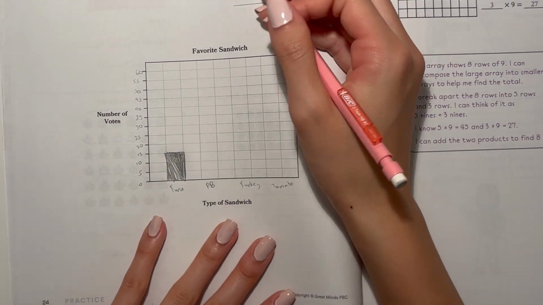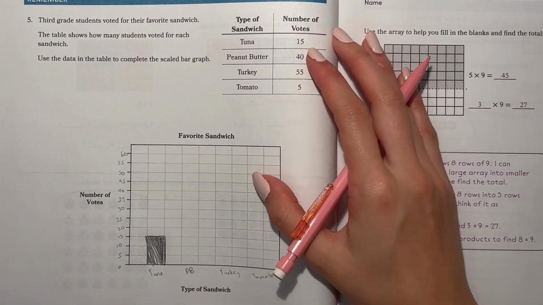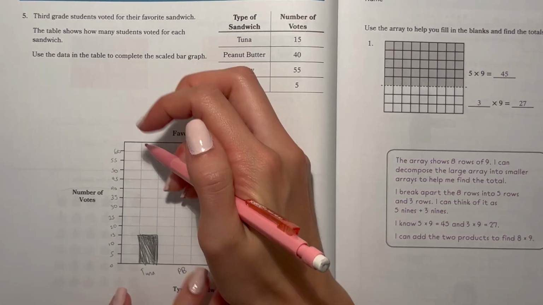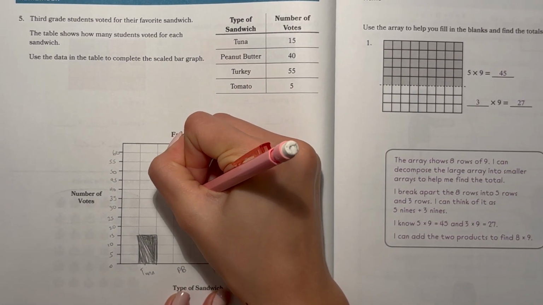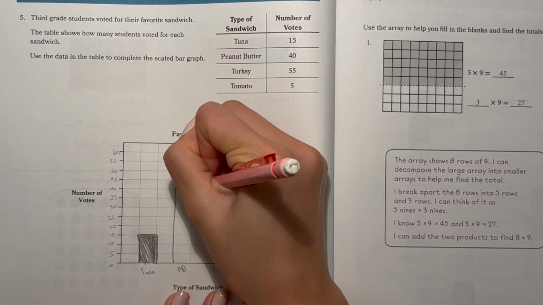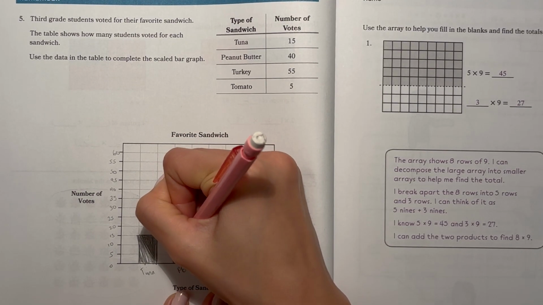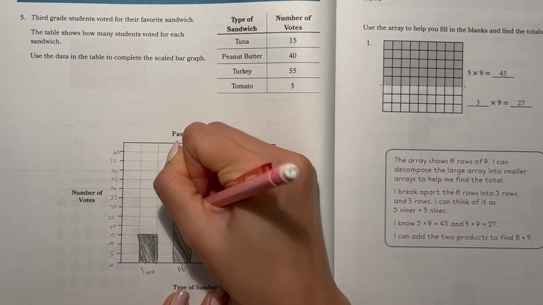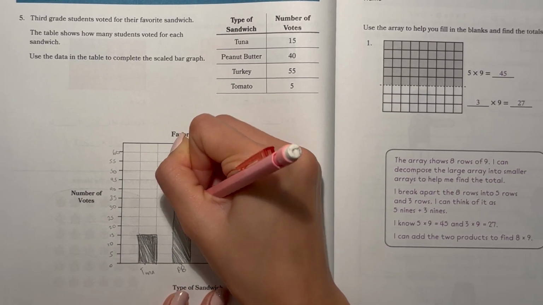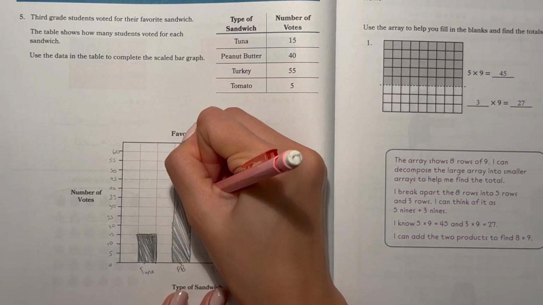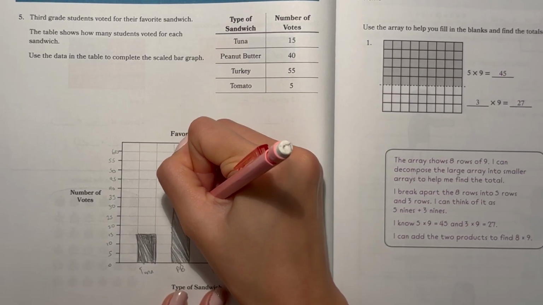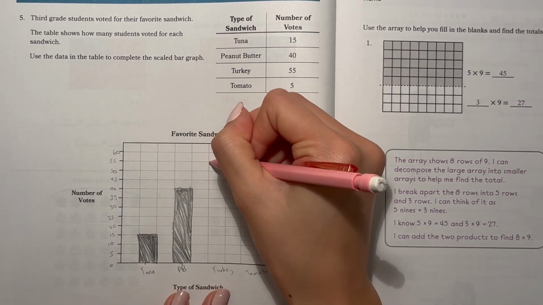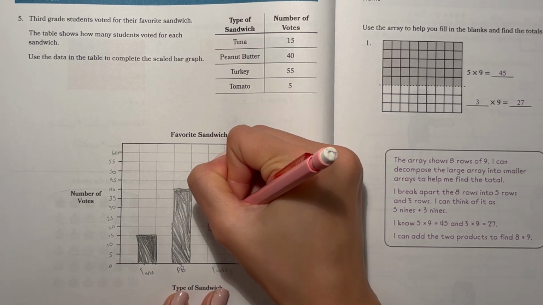Peanut butter has 40. So that means we find 40 on here, right here. And then we shade up to 40 for peanut butter to show on our graph that peanut butter got 40 votes. Alright, turkey has 55. You find it on here. 55 for turkey.